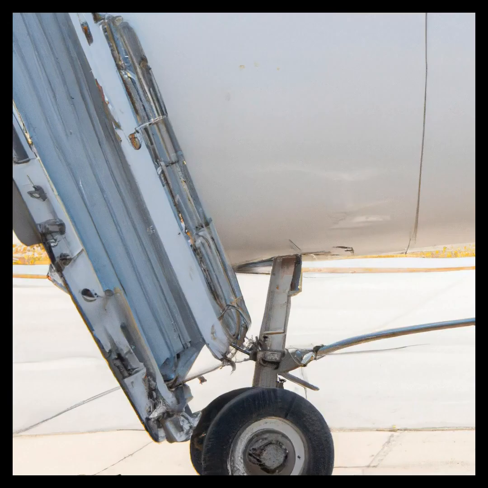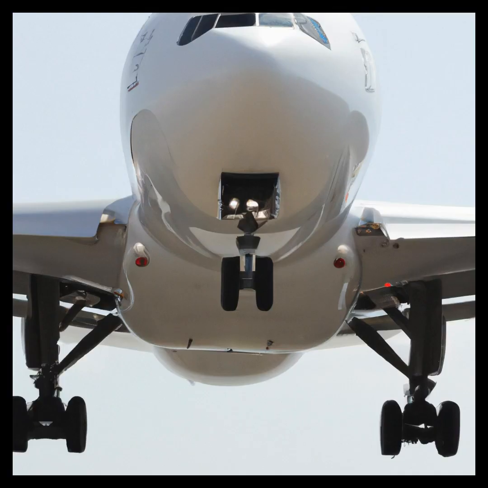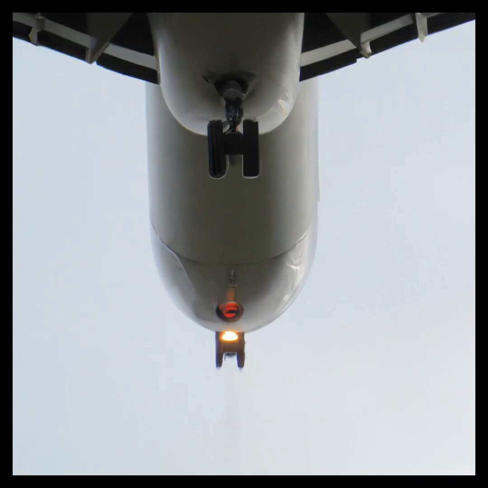The elevators, located on the tail of the airplane, control the pitch of the airplane. When the elevators are deflected upward, the nose of the airplane pitches up, causing the airplane to climb. When the elevators are deflected downward, the nose of the airplane pitches down, causing the airplane to descend.